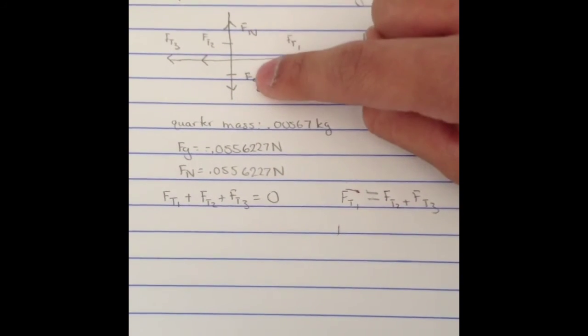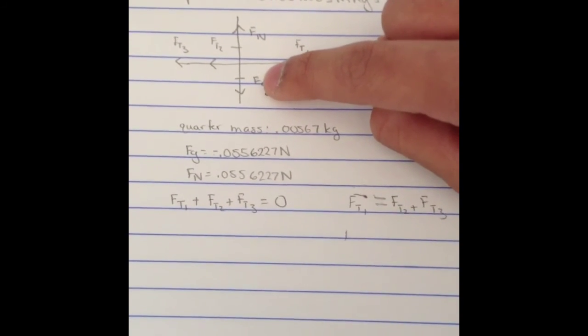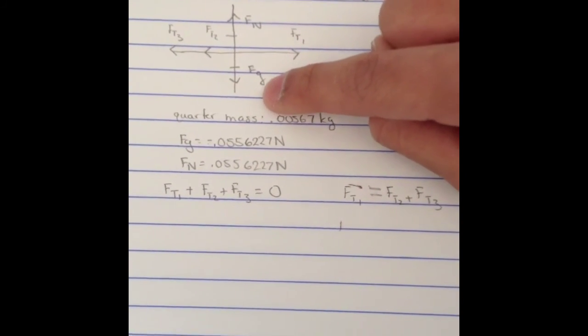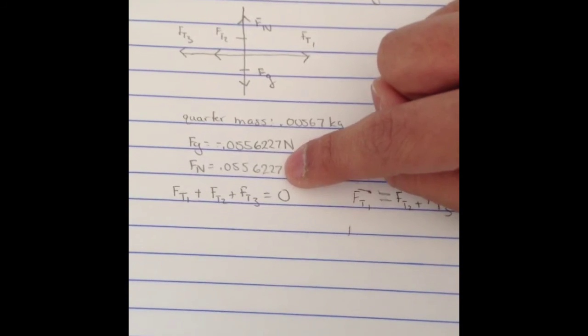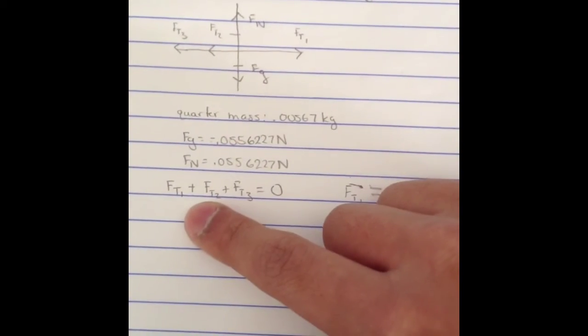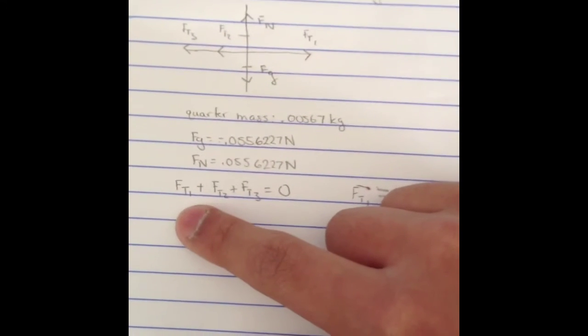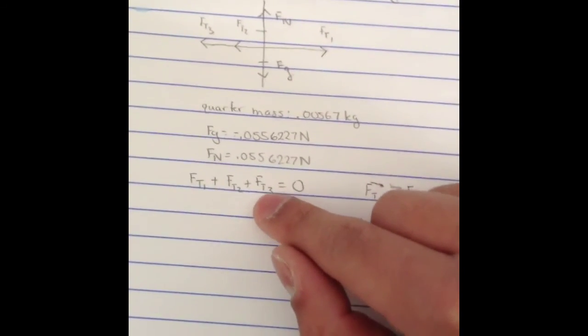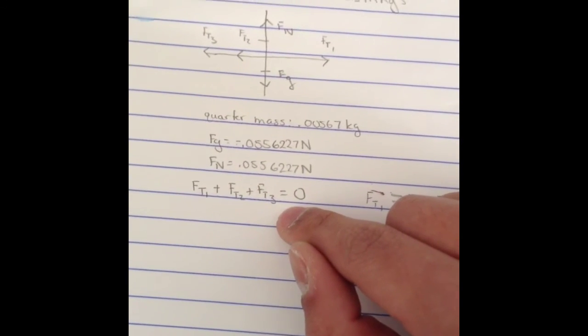And the normal force and the force of gravity must be equal to each other so that it doesn't move at all. So we know that the quarter's mass is still the same, and the force of gravity and normal force are still the same. But this time the equation for the tension force is different. So we have force of tension 1 plus force of tension 2 plus force of tension 3 equal to 0, so it stays at rest.